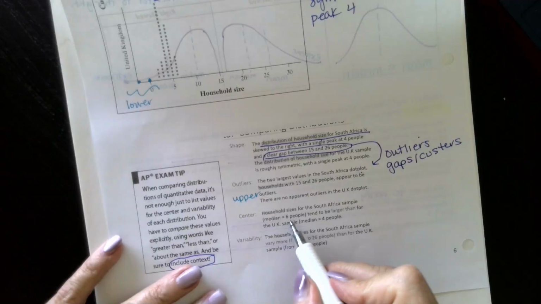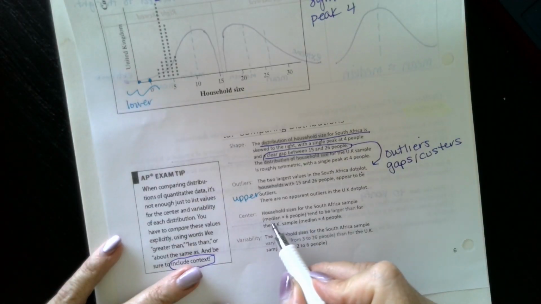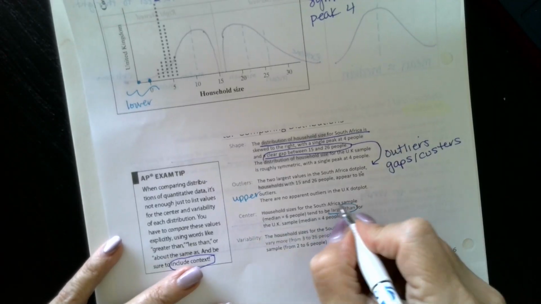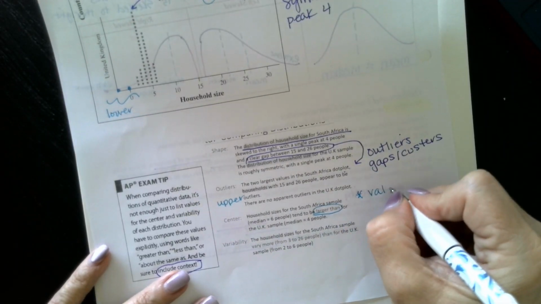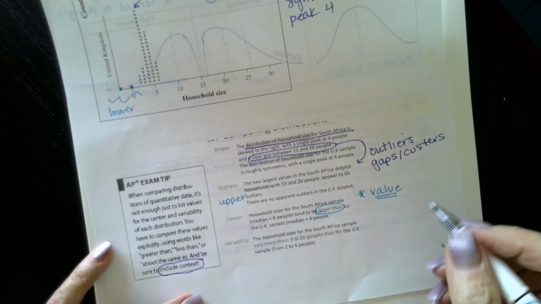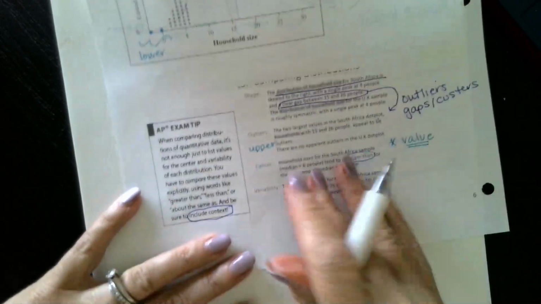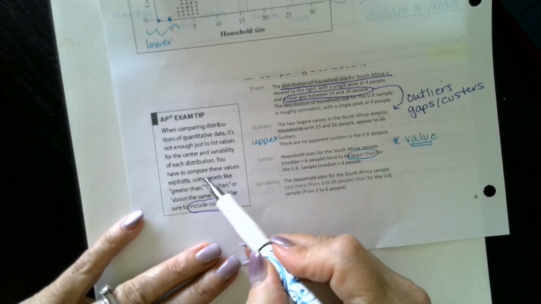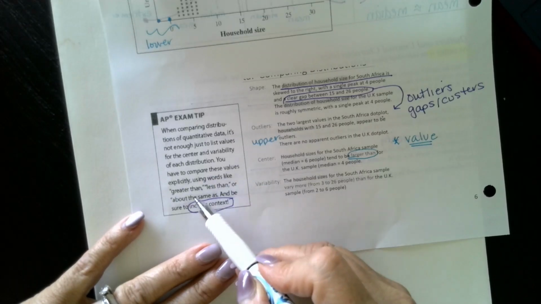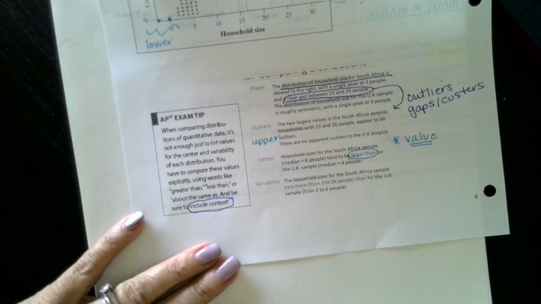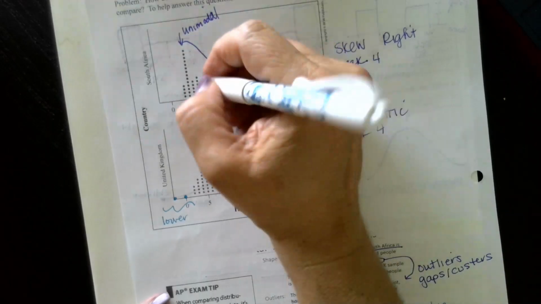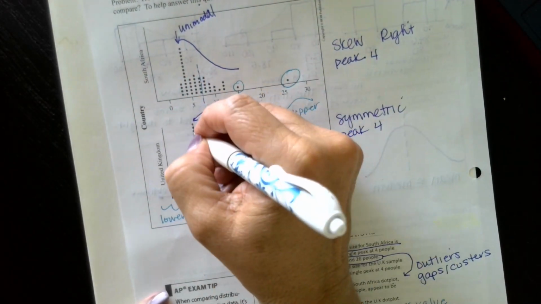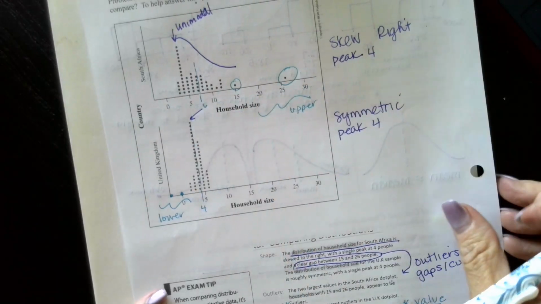Okay, we talk about the center. The household sizes for the South Africa sample, which has a median of about 6 people, tend to be larger than the UK sample, where the median is about 4 people. Two takeaways on this: it gives you quantitative data, it gives you a value, and then it uses this key term, larger than. If we go over here, it says you have to compare these values explicitly using words like greater than, less than, and about the same as. If you look at how many people are in each house in South Africa, our median is probably here, versus our median for the UK is this big one right here. So the median at 4 versus 6 in South Africa is larger.